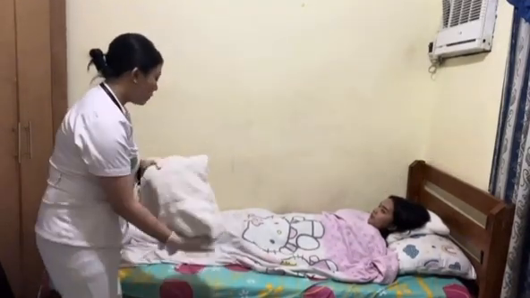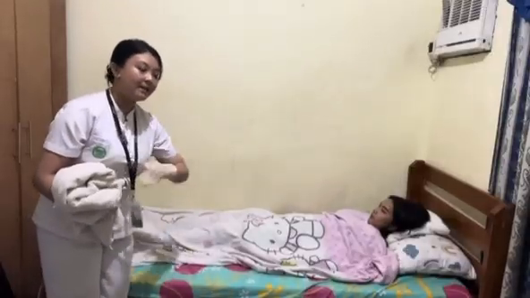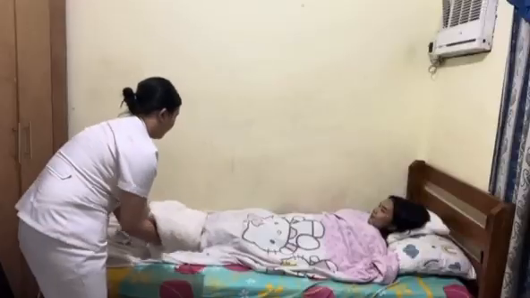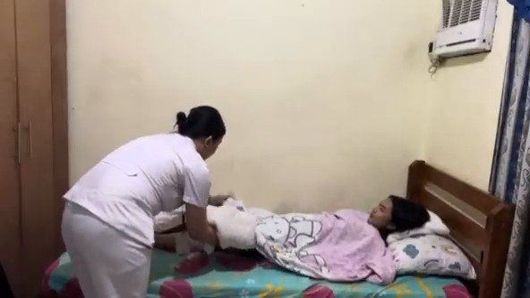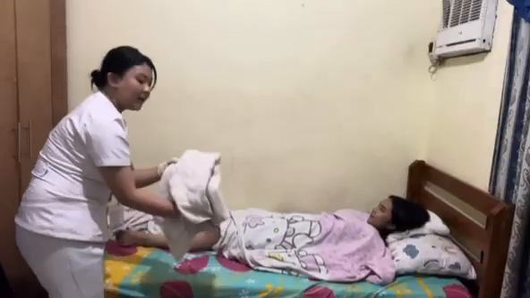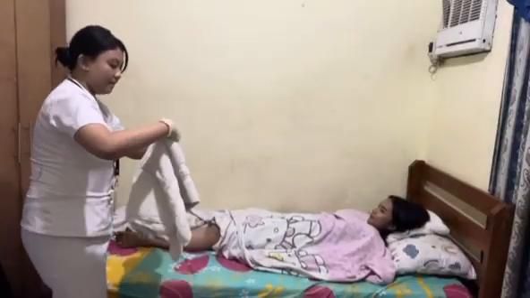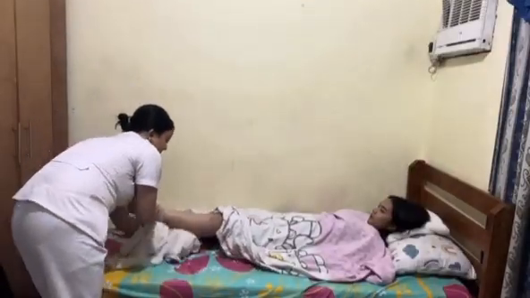Same procedure lang. We are going to expose the legs lang and foot na ibabat natin. So, ayan. And then, maglalagay ulit tayo ng bath towel underneath ng legs and foot na ibabat natin.